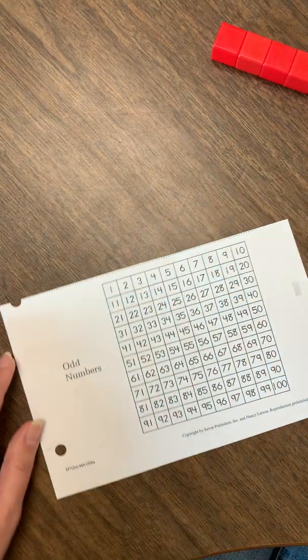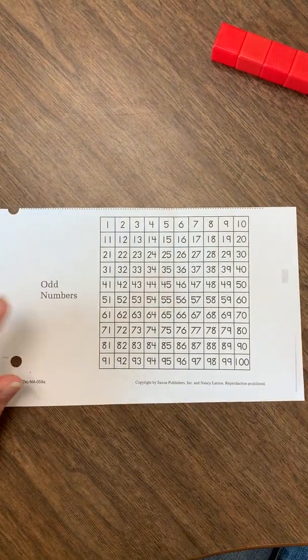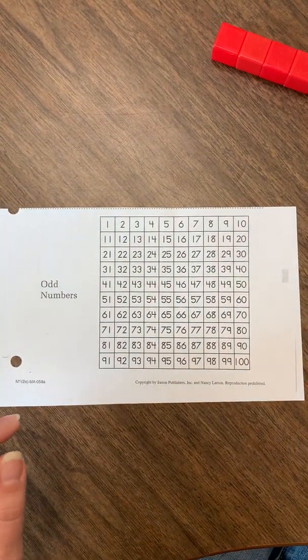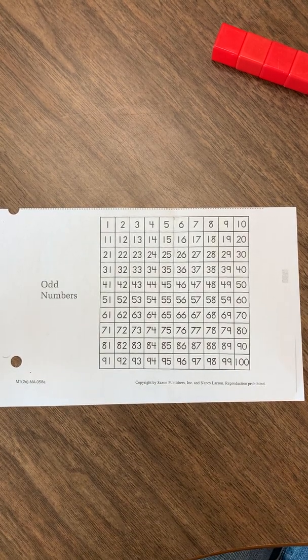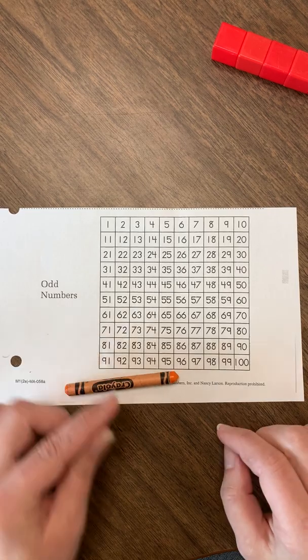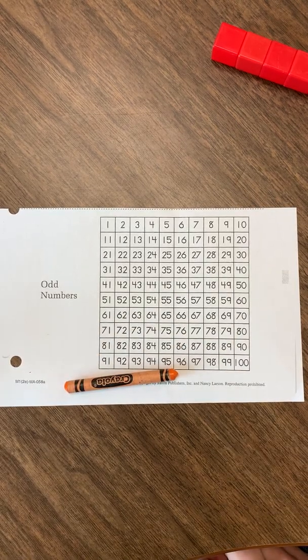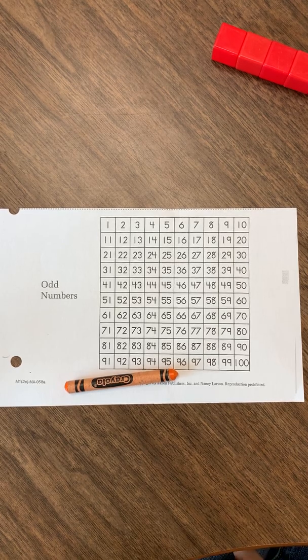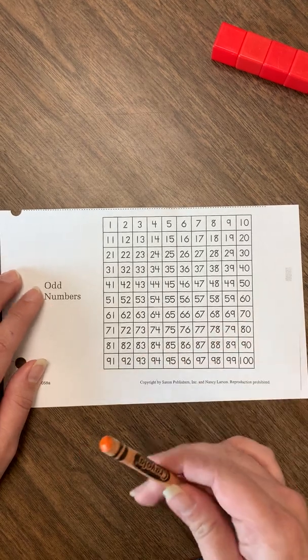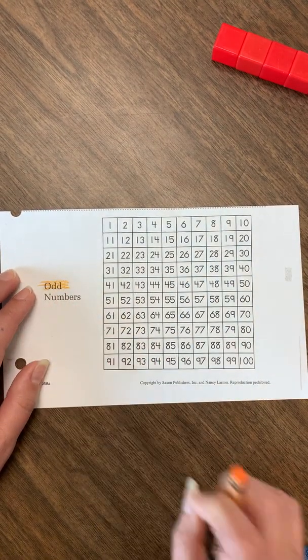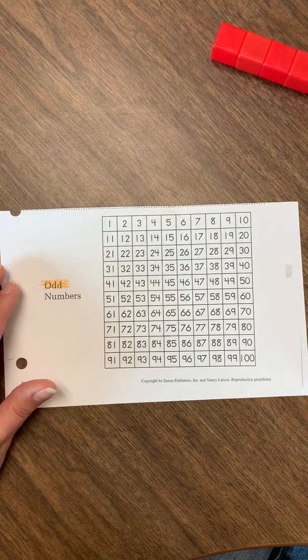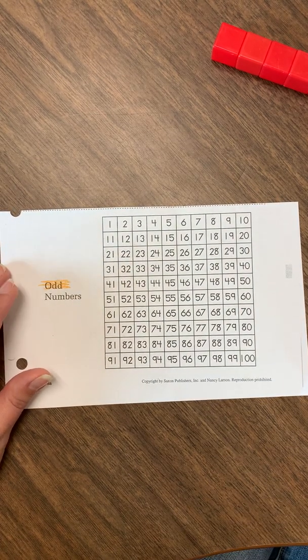Now I want you to find your odd number chart, and you will also need an orange crayon. These are going to be all of our odd numbers. Remember, yesterday we did the even numbers.